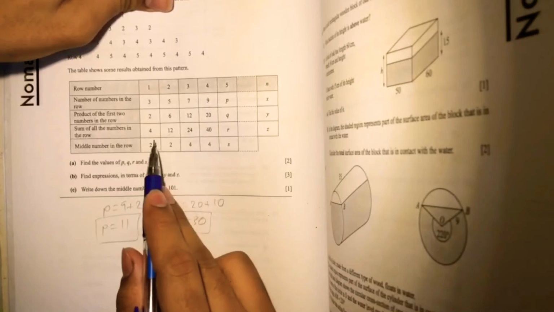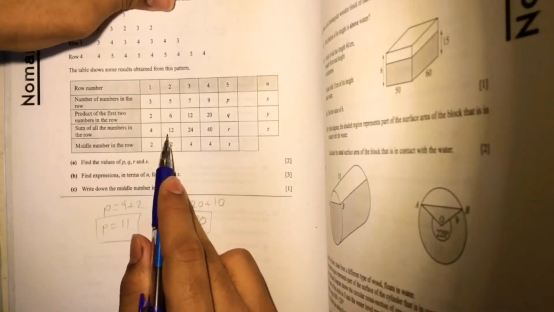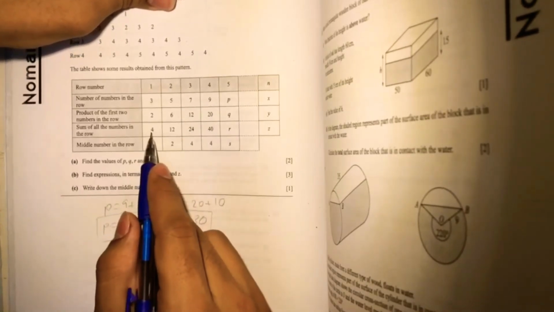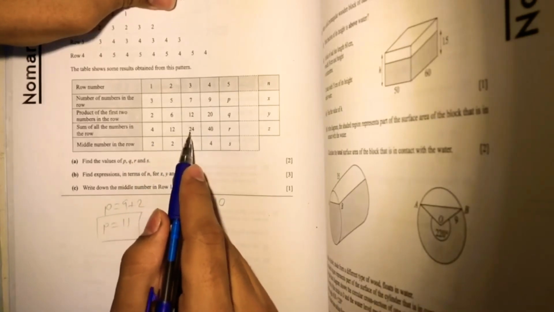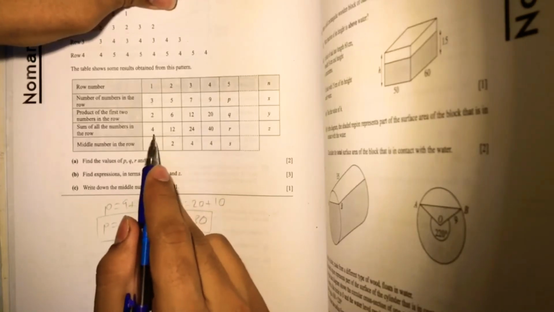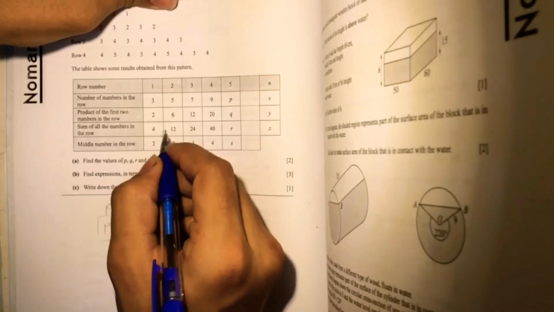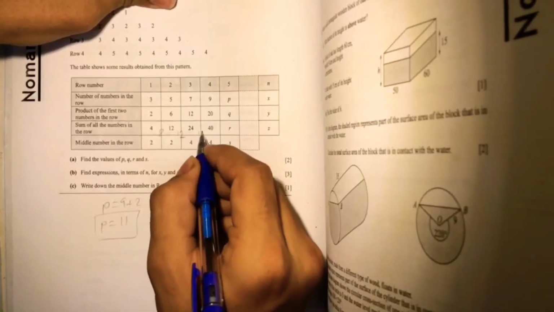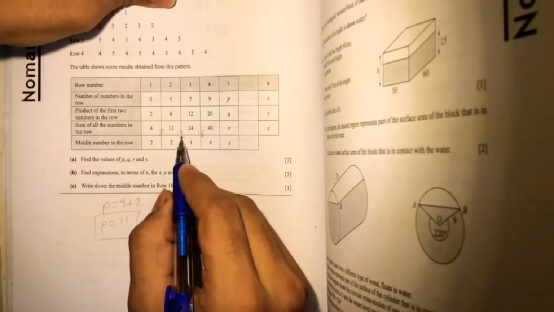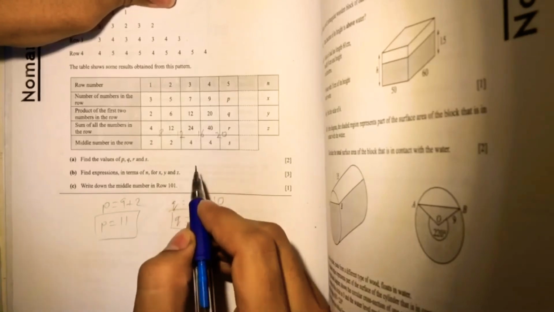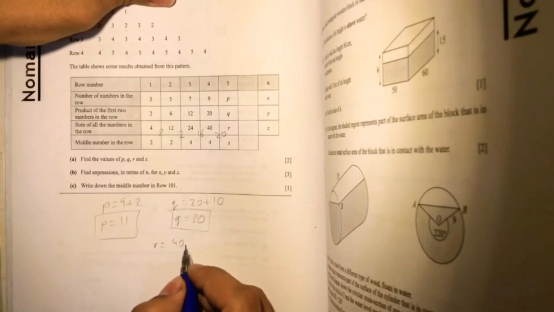R. The sequence for R is 4, then 12, then 24. There's a difference of 8 over here, then 12, then 16. So there's a difference of 4 between each of them, so the next difference should be 20. So R will be 40 plus 20. R is equal to 60.